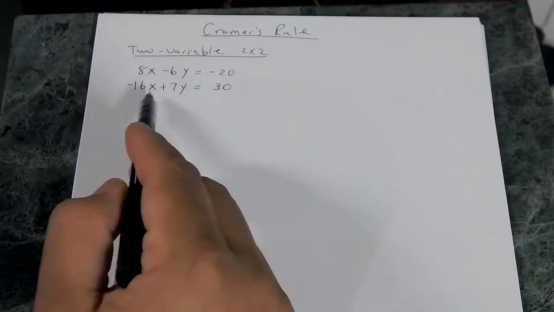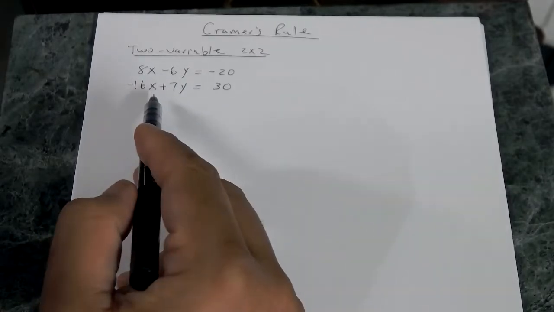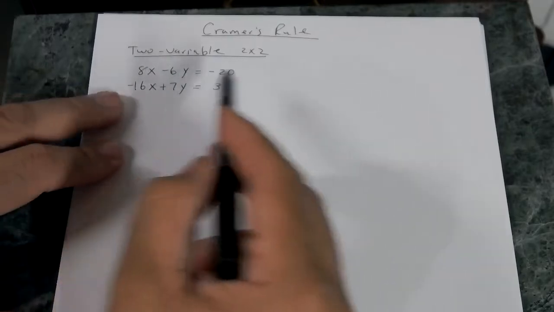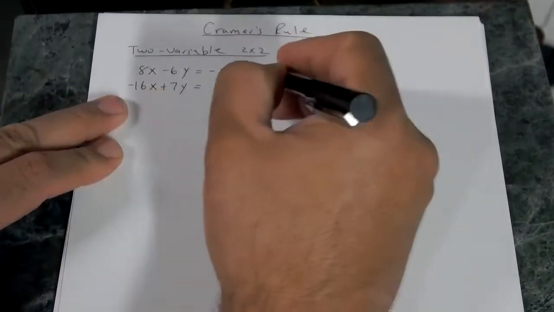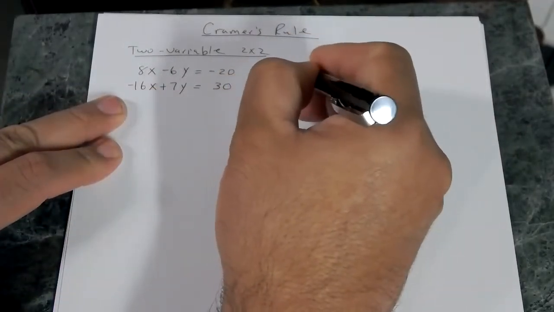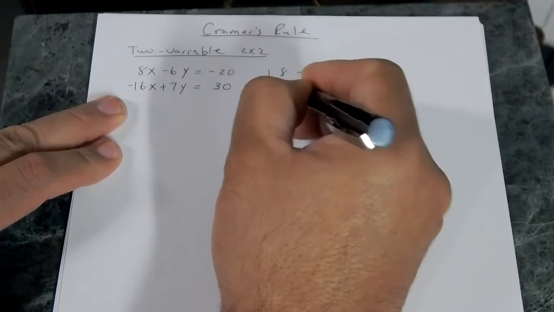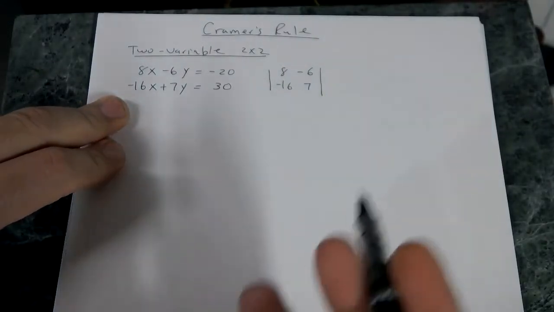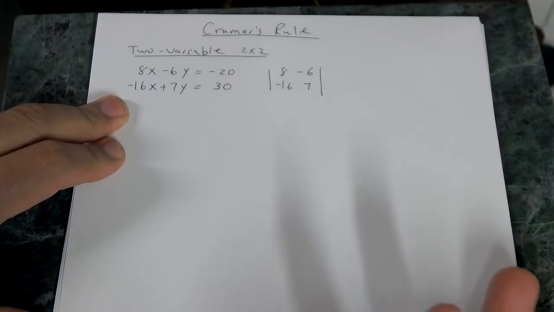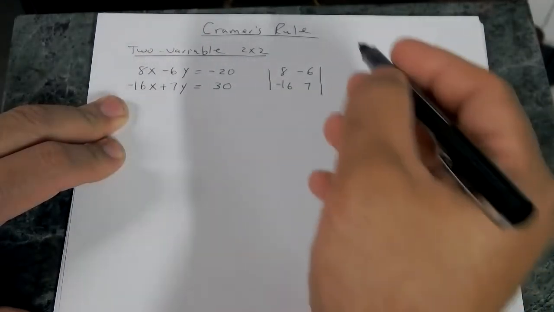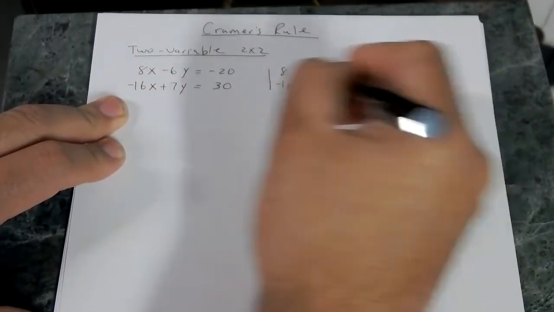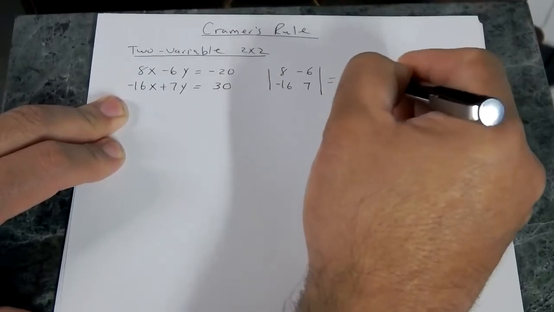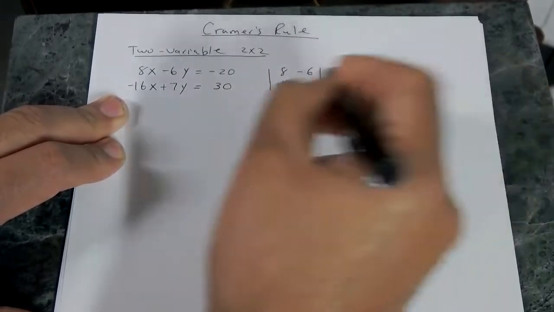Do you see your x's and y's? This is what we call your augmented matrix right here. I'm going to take these numbers, 8, negative 6, negative 16, and 7, and find the determinant. You can use a calculator to find the determinant, or for a 2 by 2, it's simple. That's 56 minus 96, and that's negative 40.